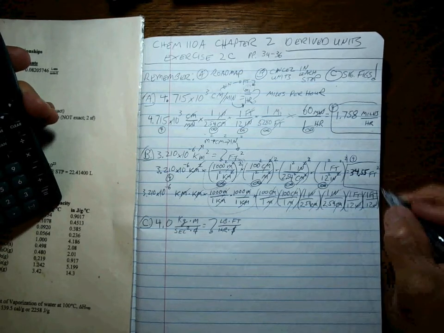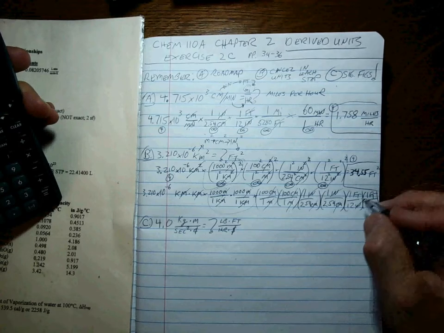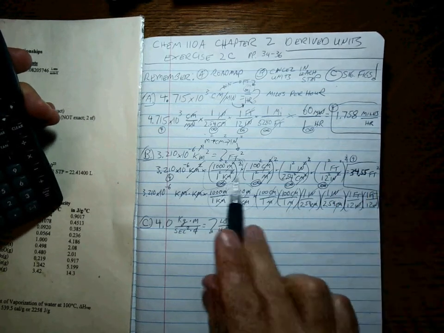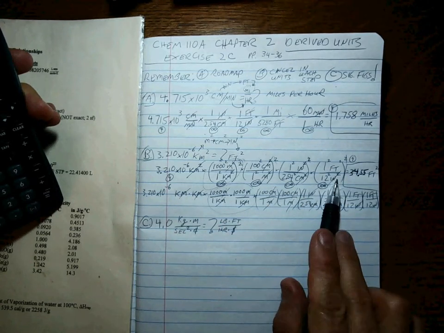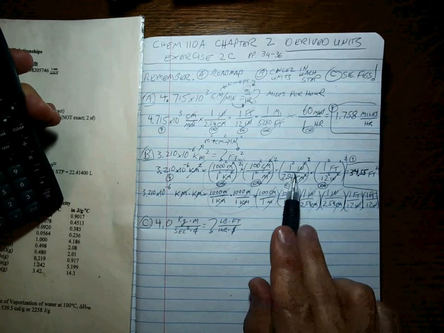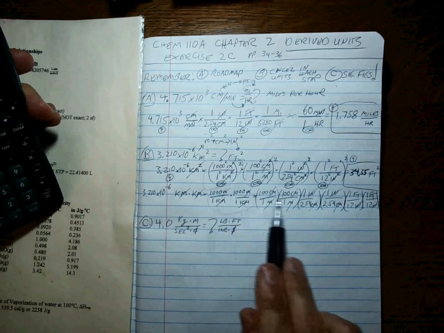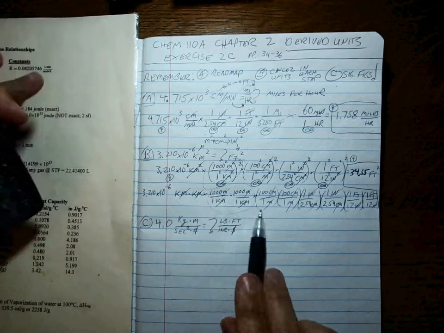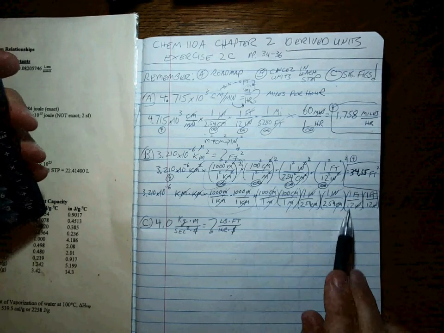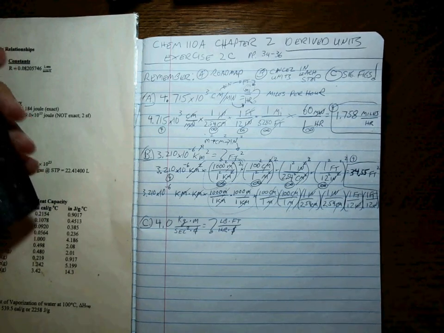To be left with feet times feet, or feet squared. It's the same result. This is a little more elegant and a little quicker, but slightly more prone to error, and this just takes longer. But you take care of every unit at each step along the way. Either way gives you the same answer.